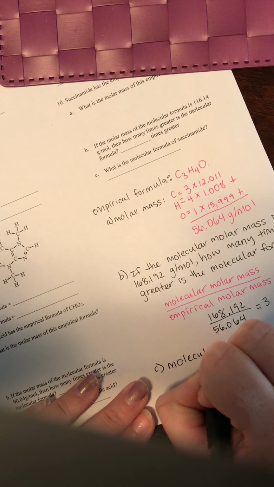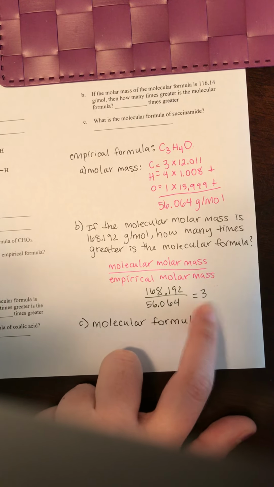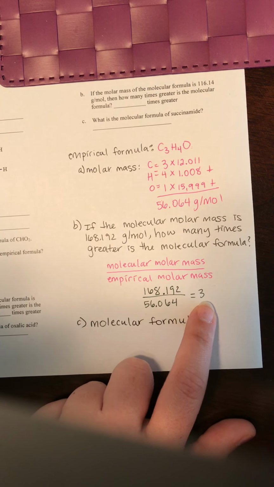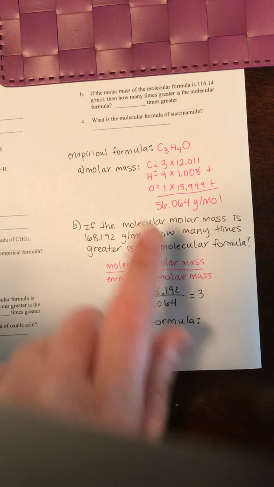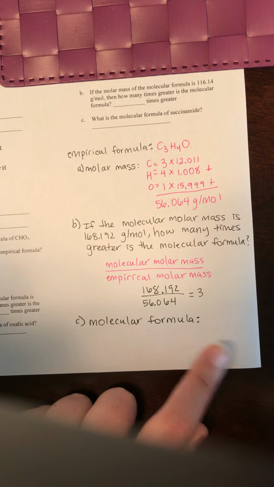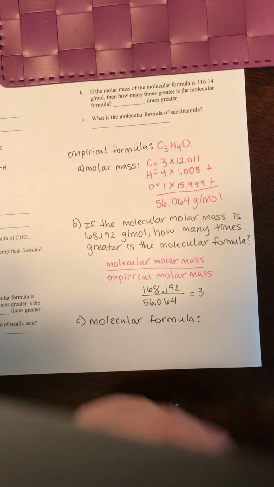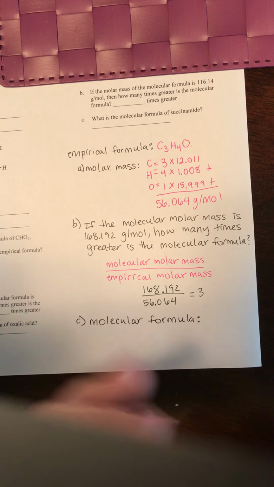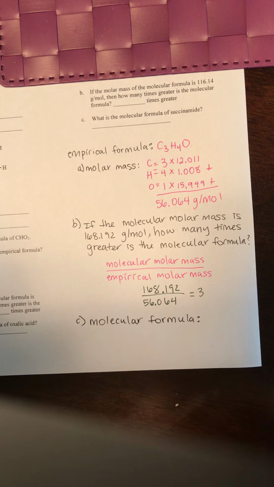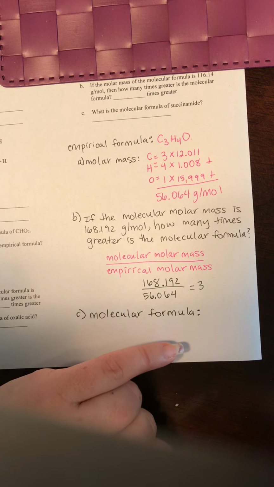And then for part C, it says, what is the molecular formula? So we're going to write the molecular formula. For this part, you're going to take this number from part B, however many times bigger it was, and that is your multiplier. That's what you're going to multiply every subscript in your empirical formula by to find your molecular formula. So what these last questions are showing you basically is how to go backwards. The beginning is starting with your molecular and reducing it, dividing by a subscript to find your empirical. This is starting with the empirical, figuring out your multiplier, and then finding the molecular. So it's like the backwards way.